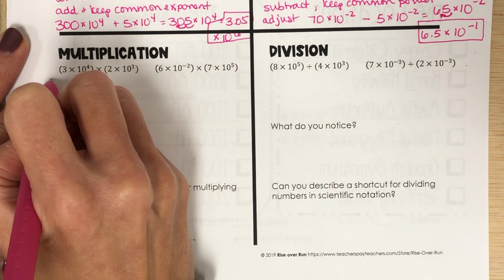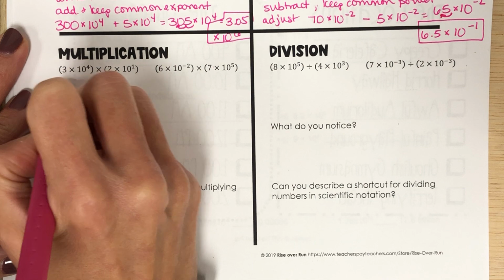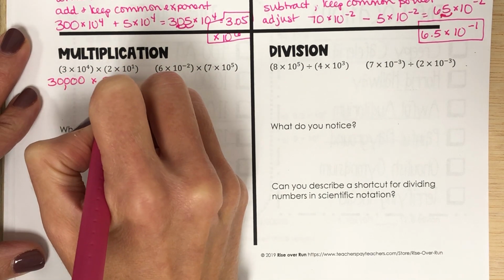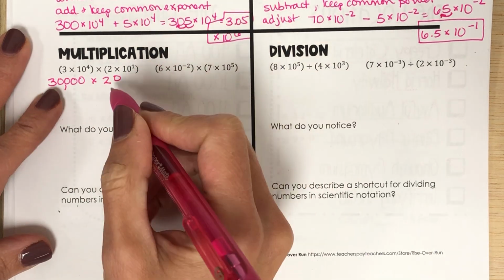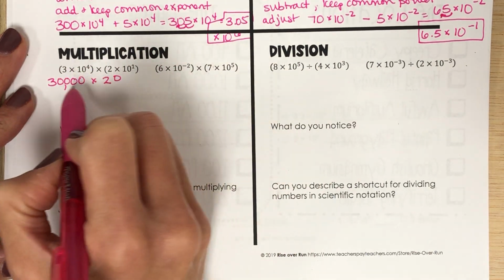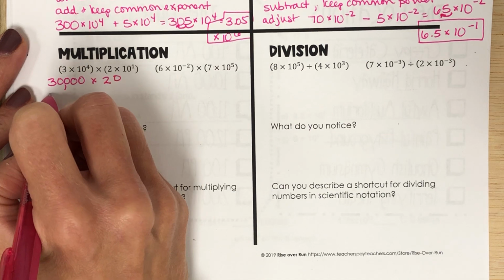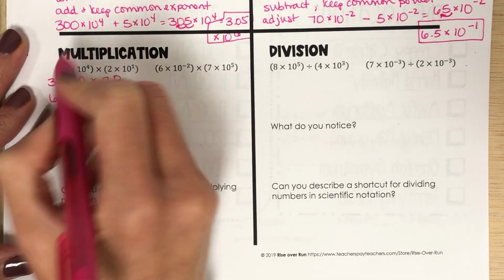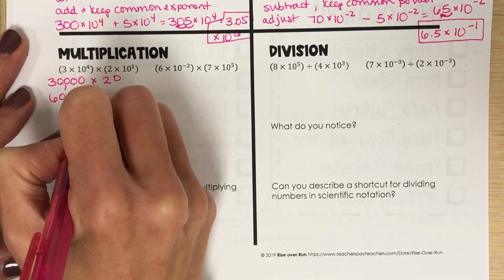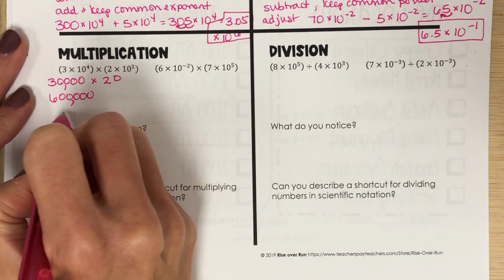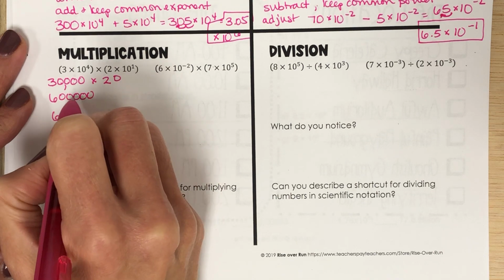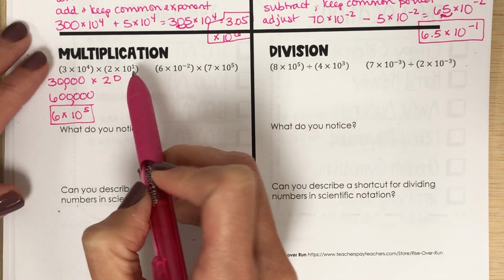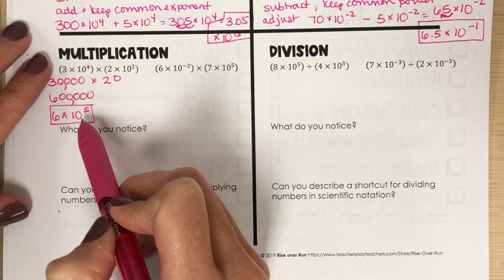3 times 10 to the 4th is 3 followed by 4 zeros. 2 times 10 to the 1st is 2 followed by 1 zero. So we have 30,000 times 20,000. And we know that when we do this, we do 3 times 2 is 6. And then how many zeros? 1, 2, 3, 4, 5. And that becomes 6 times 10 to the 5th. All right, so what do we notice about that?